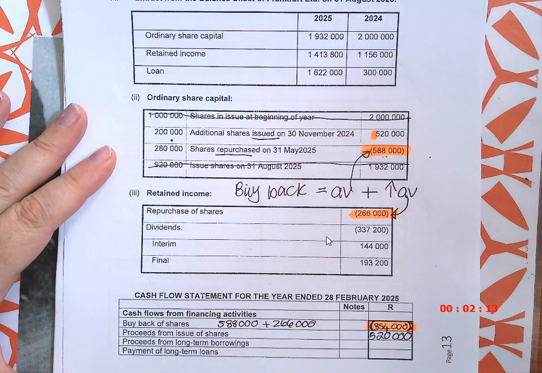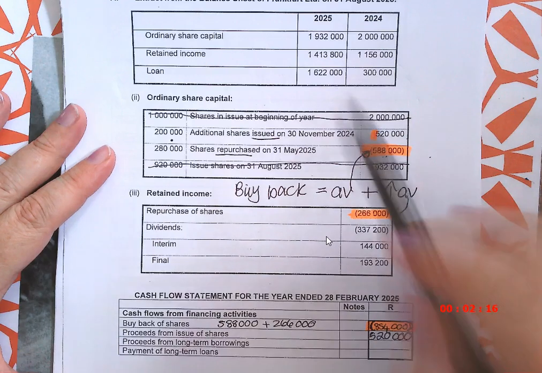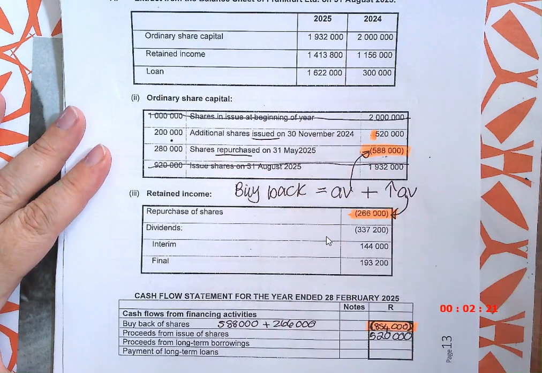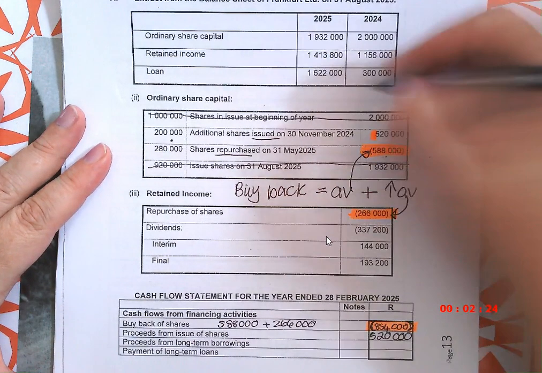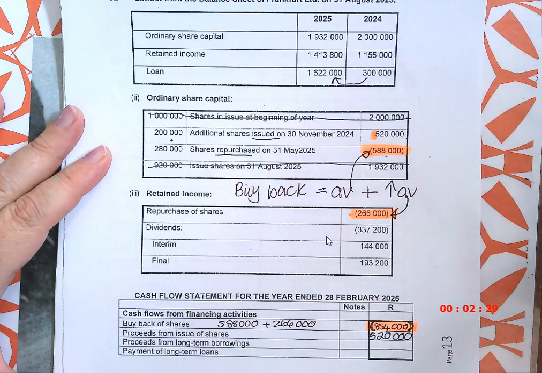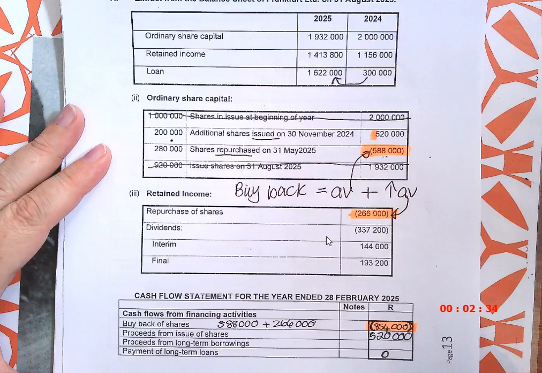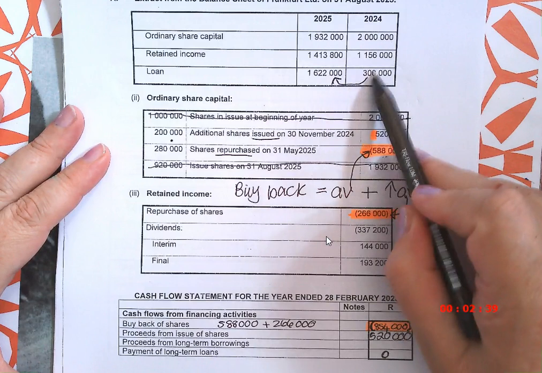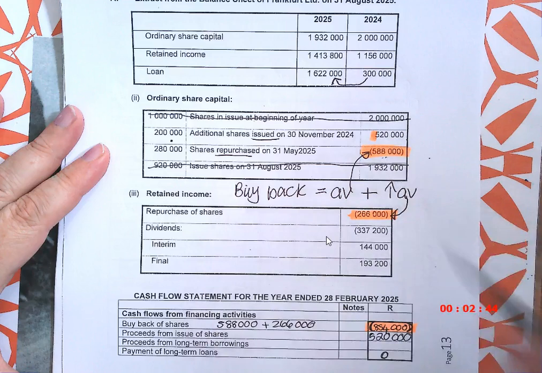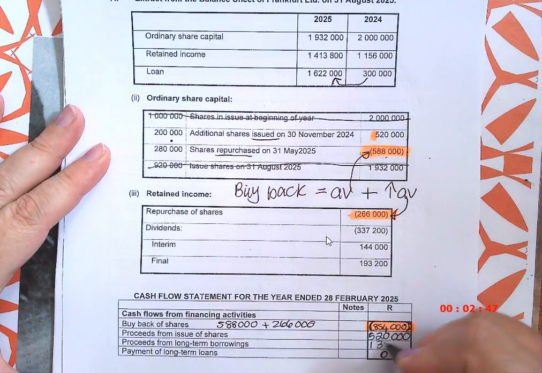Okay, now let's look at the loan. Can you see they didn't give me any extra information about the loan? So I can only show the net effect. And the net effect is it's an increase. Can you see I obviously made an extra loan. So there will be no payment on the loan. But there's an increase in my loan. And what's the increase? I go look what's the difference. It went from 300 to 1.6 million. So it's going to be 1.322 million inflow.